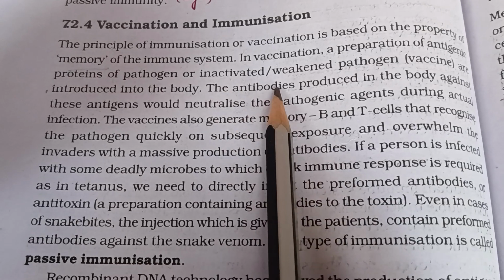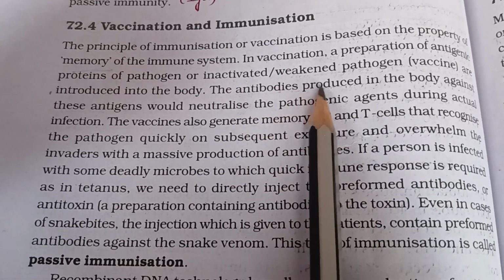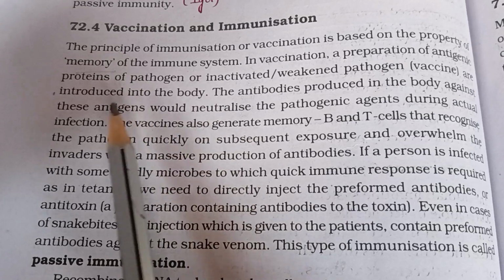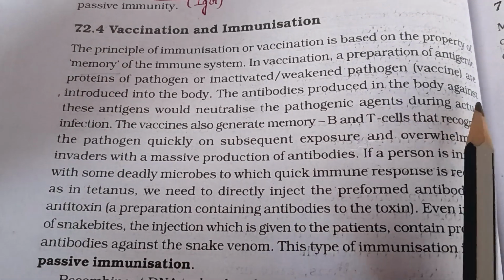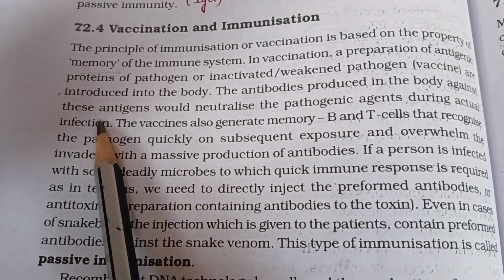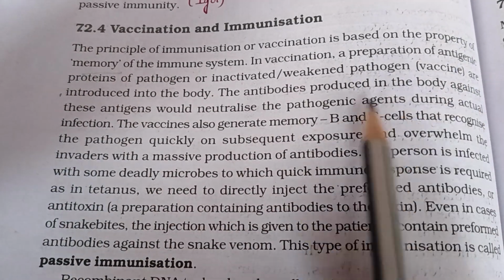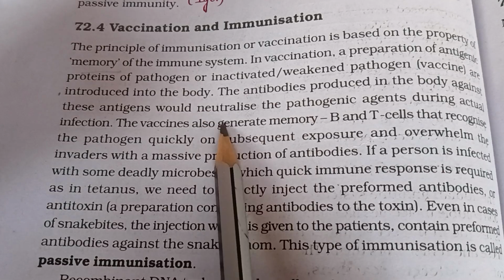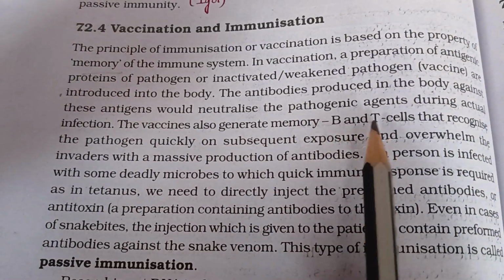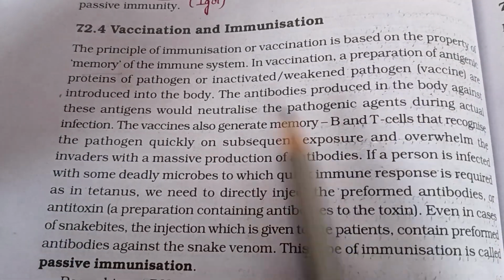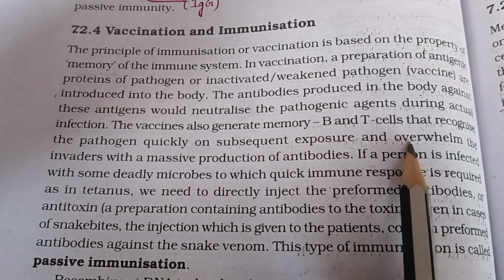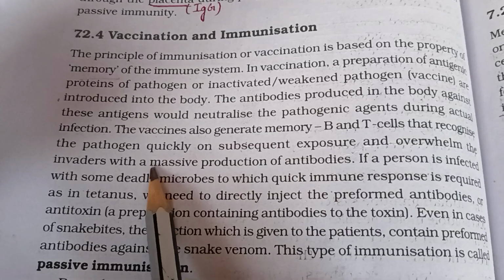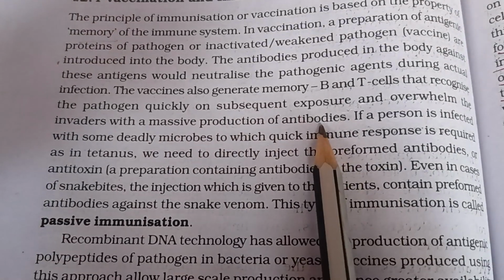The antibodies produced in the body against these antigens would neutralize the pathogenic agents during actual infection. The vaccines also generate memory B and T cells that recognize the pathogen quickly on subsequent exposure and overwhelm the invaders with a massive production of antibodies.